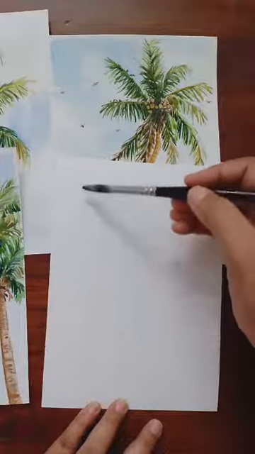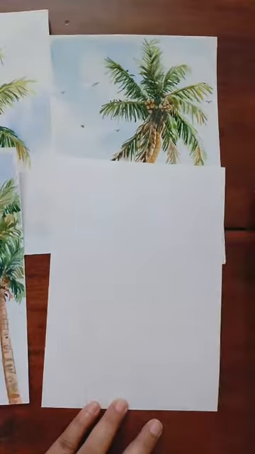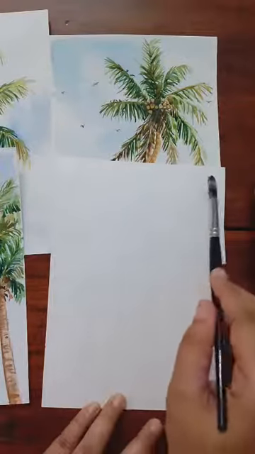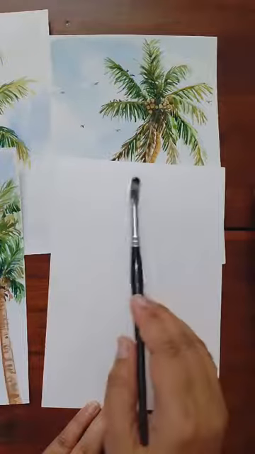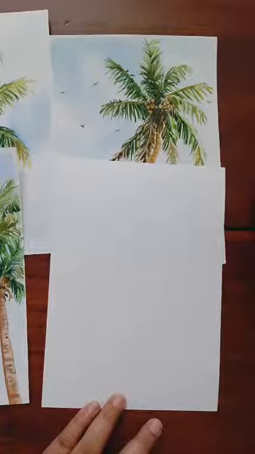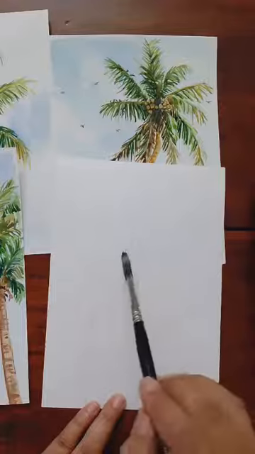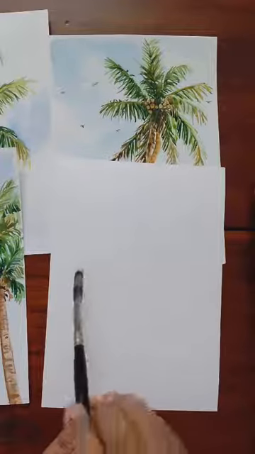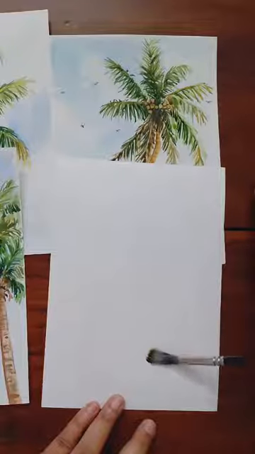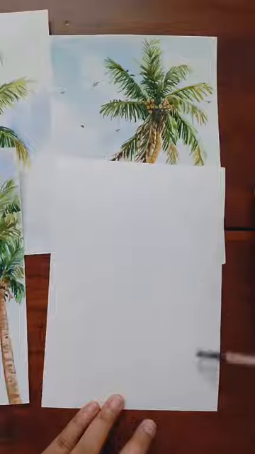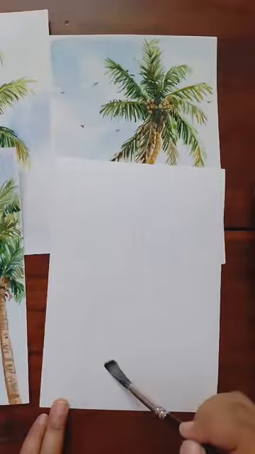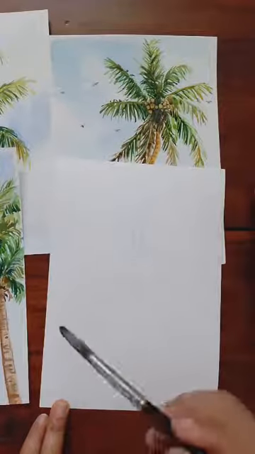I would wet the paper a bit with plain water. This just helps spread the paint nice, a little smoother. I'm not taping down this sheet because I don't really need a border. I'm just careful not to wet the branch, because then my paint will spread all over the branch, which is the whole point of drawing it in the first place. We don't want the paint on the branch. So just keep that in mind when you wet the paper.